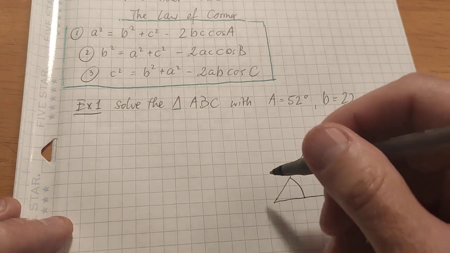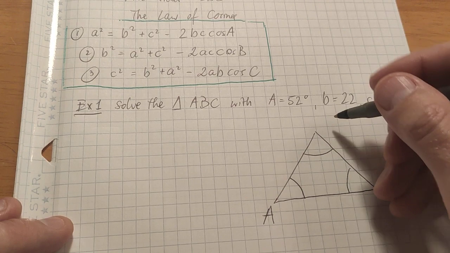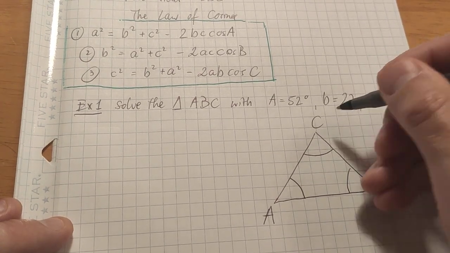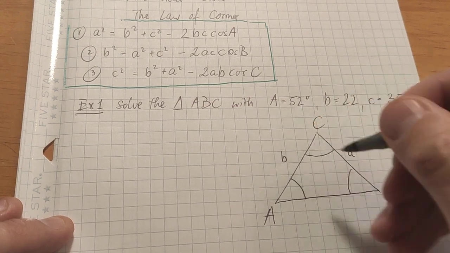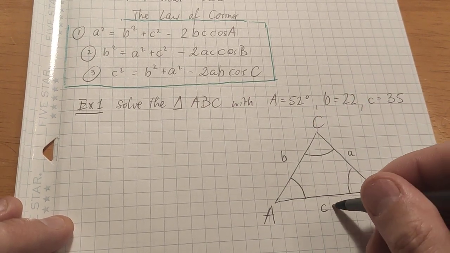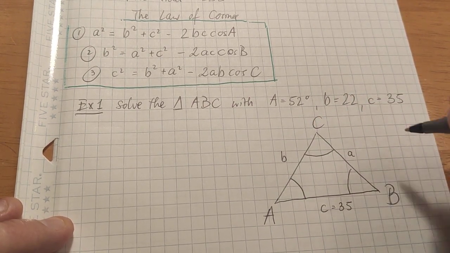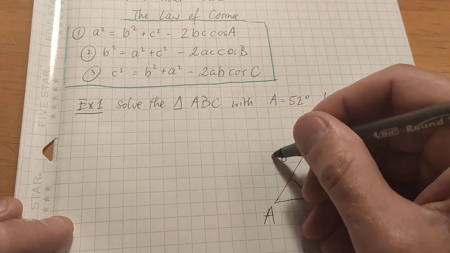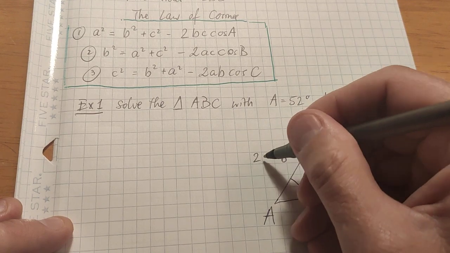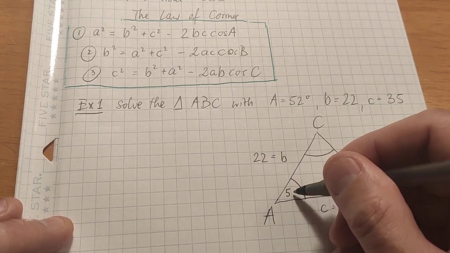So this is A, B, and C, and this will be my side a, side b, and side c. This is 35, this is unknown, b is 22, and this angle is 52.